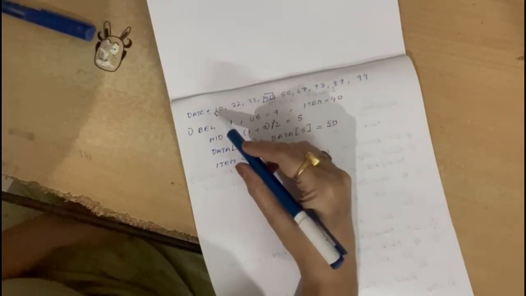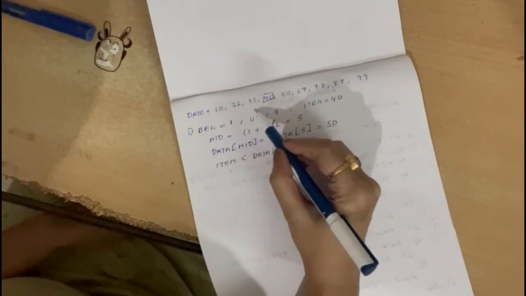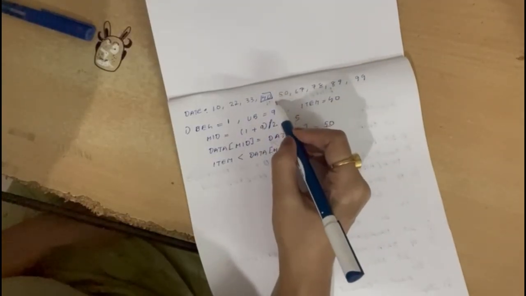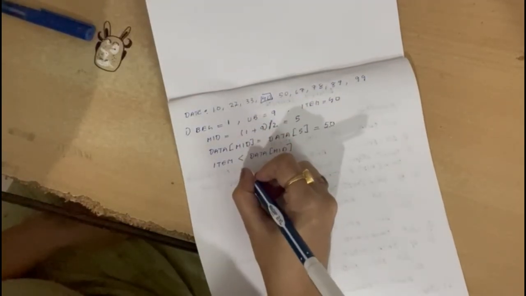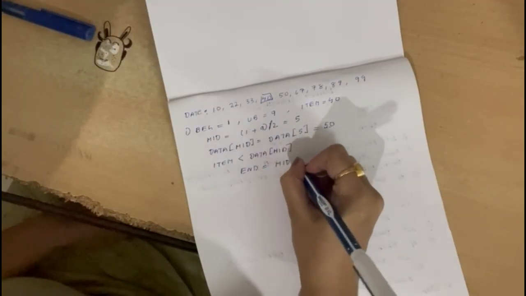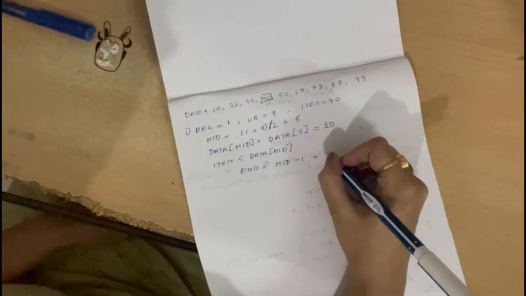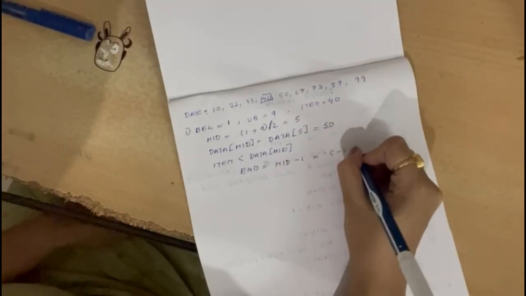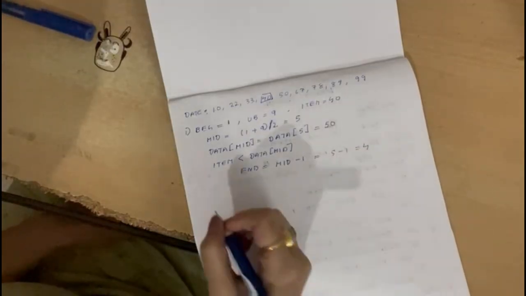So we need to check in this part, right? Since we know it is less than the mid, there is no point in checking the array towards the end of the array. So we are going to change the value of end, which will become mid minus 1. Mid was 5, so 5 minus 1 is equal to 4.